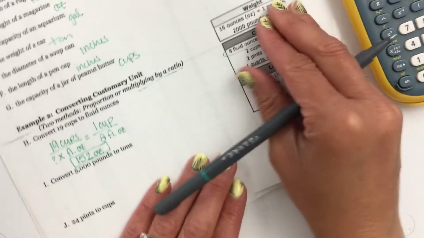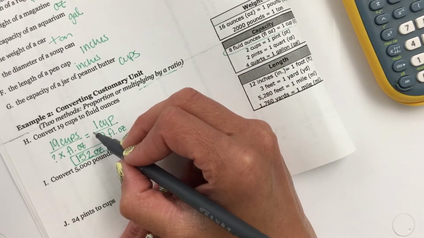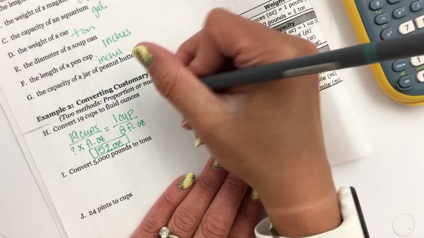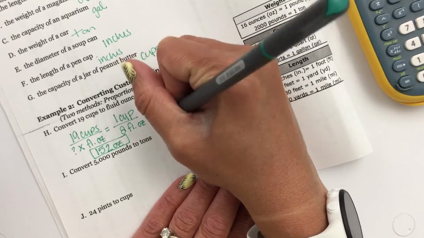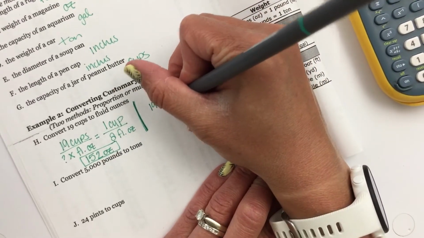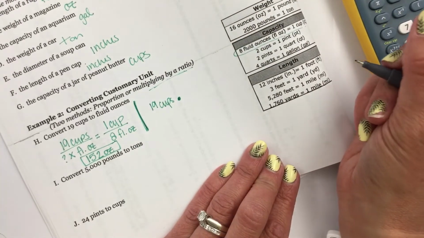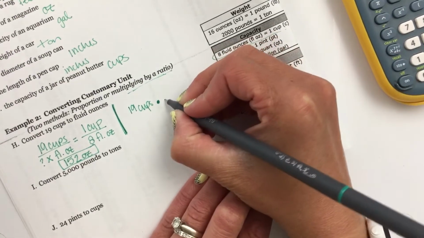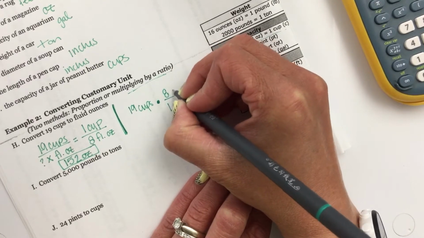Some of you guys probably can just multiply that in your head. The other way to do it, this was using a proportion. The other way to do it is multiplying by a ratio. So you start with the 19 cups. I'm just going to draw a line here and show the other way. We're going to multiply, I'm not putting an equal sign there, by a ratio. The ratio is the relationship between ounces and cups. So in 1 cup, there are 8 ounces.